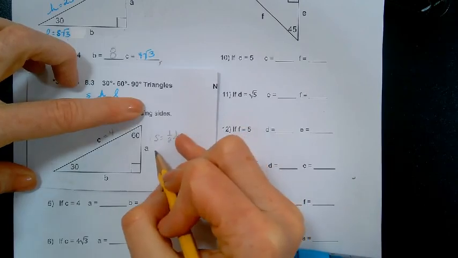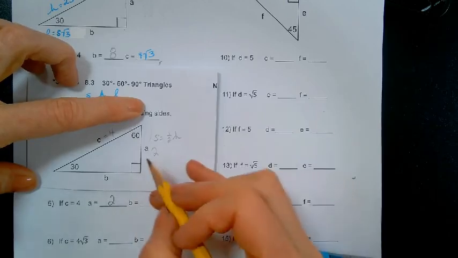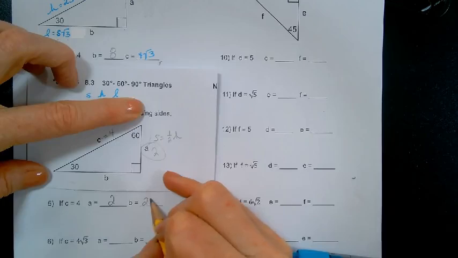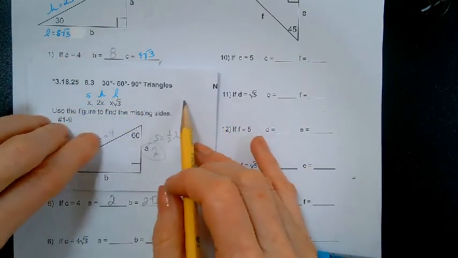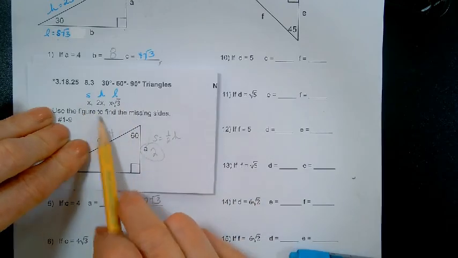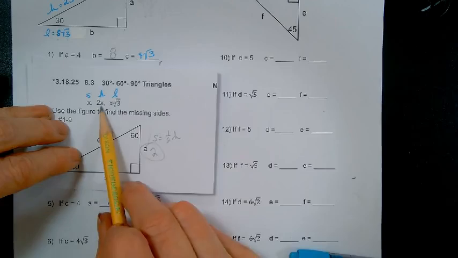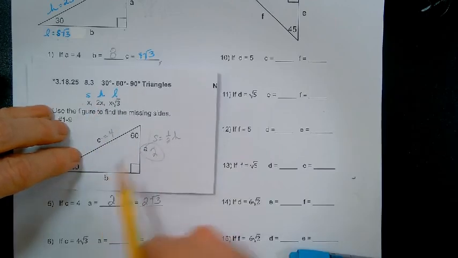So this is going to be 2. So A equals 2. Now once I find the short side, I multiply it by rad 3 to find the long side. Look at the formulas to see if that helps you. If we're given the hypotenuse is 4, take half of that to find the short side, and then multiply it by rad 3.